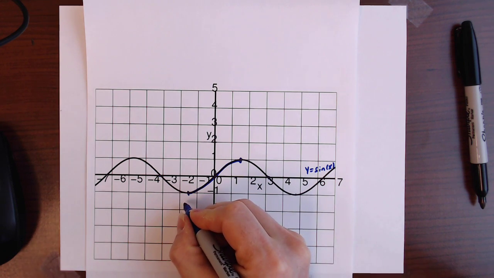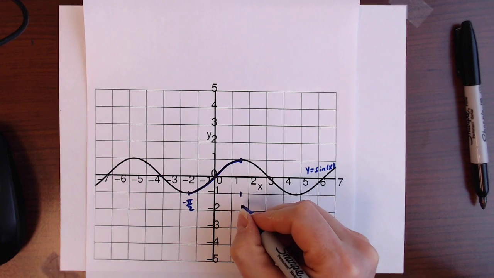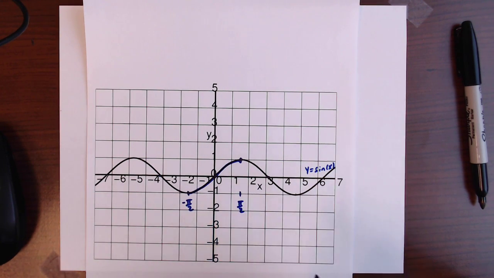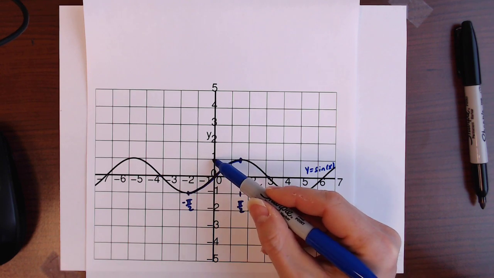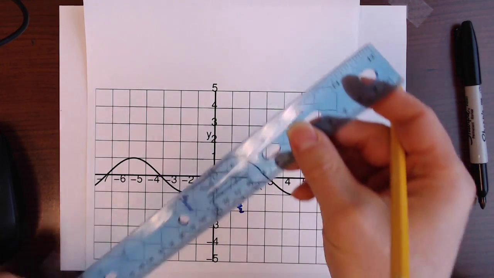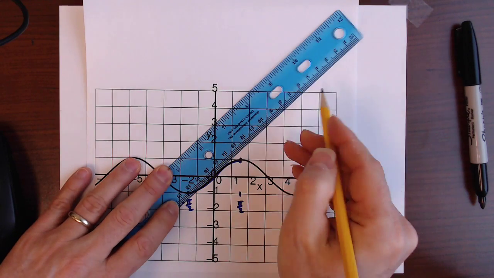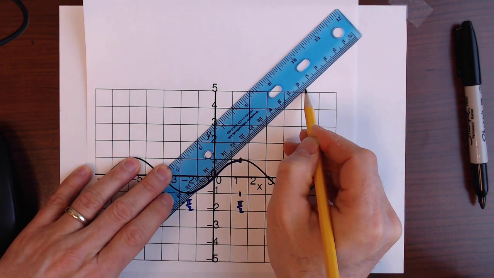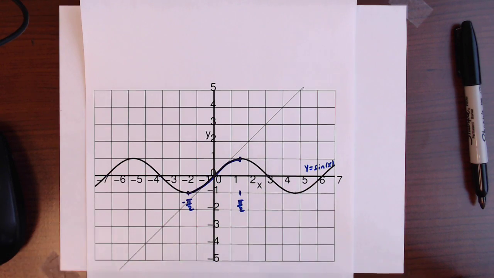So let's see exactly what these values are. This here is minus pi over 2, and this here is pi over 2. And this is between -1 and 1 on the y-axis. So if we do that same thing, draw our line y equals x, like so, and then think of reflecting all of these points across.